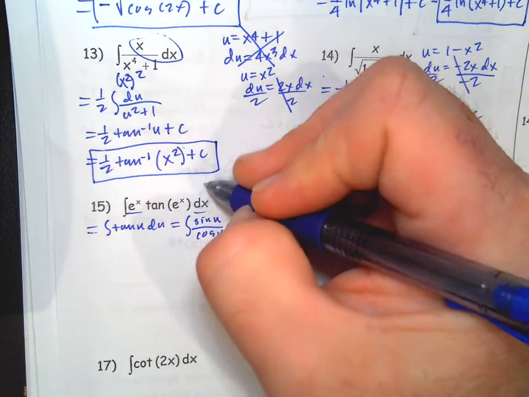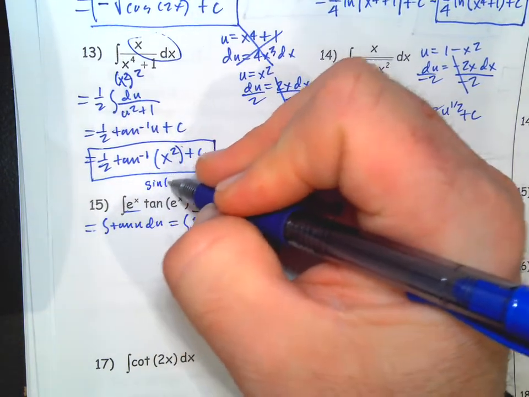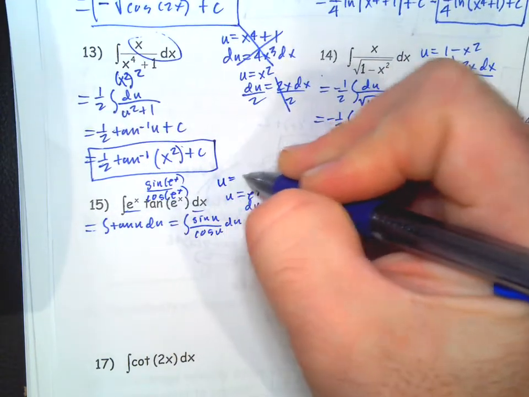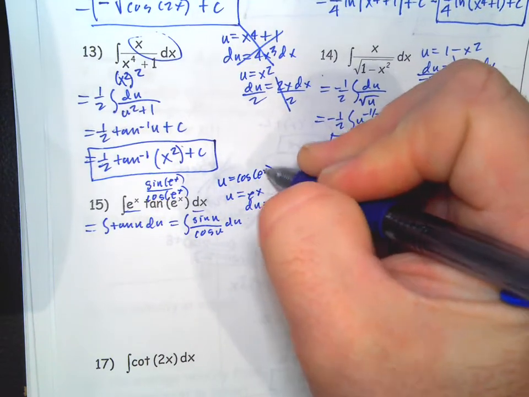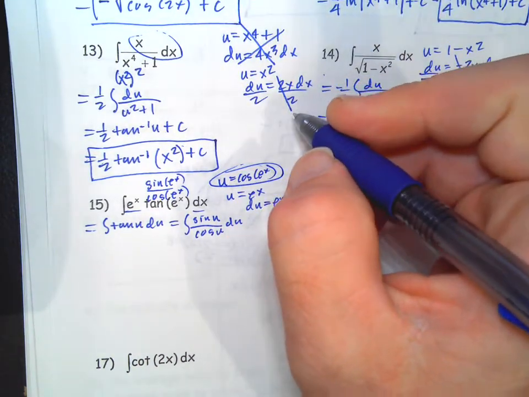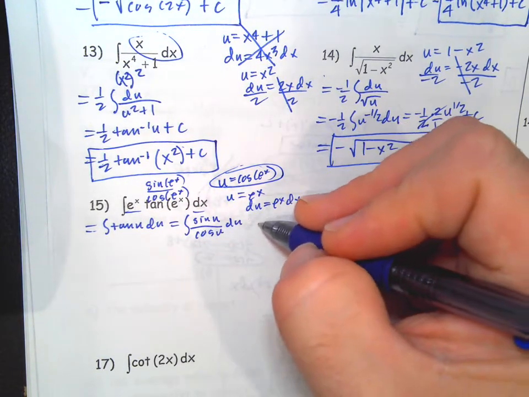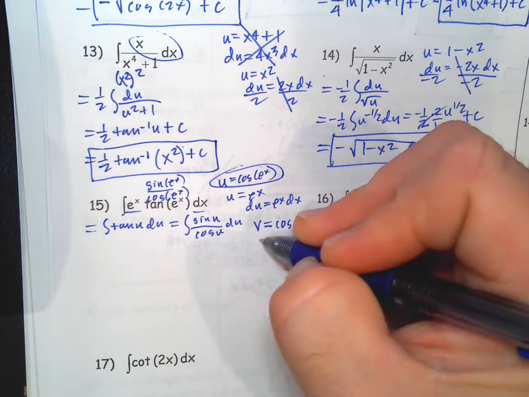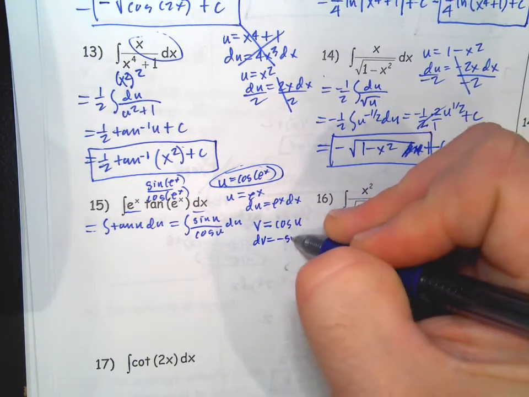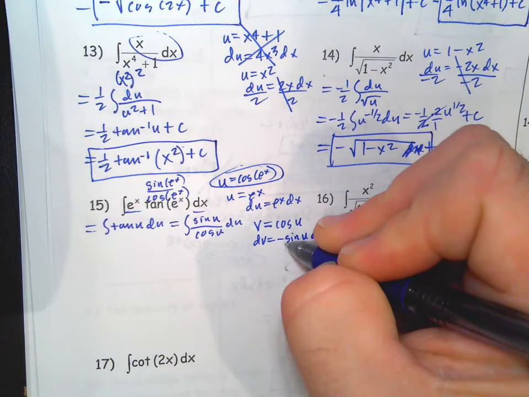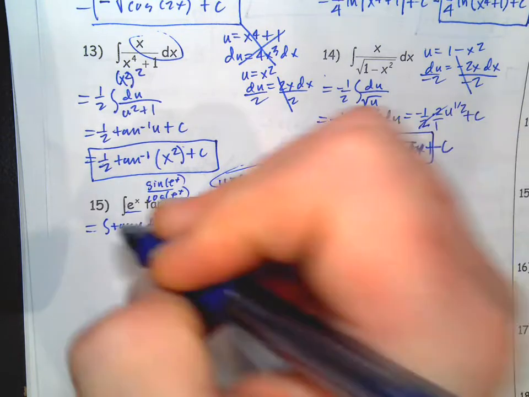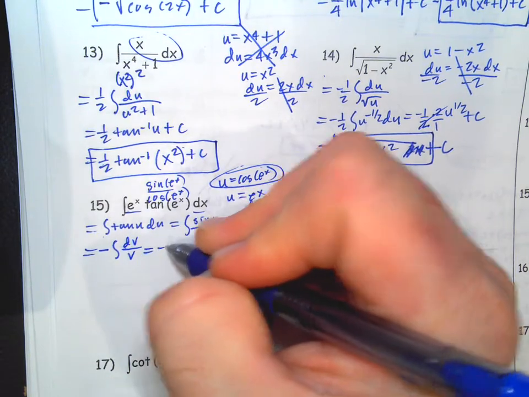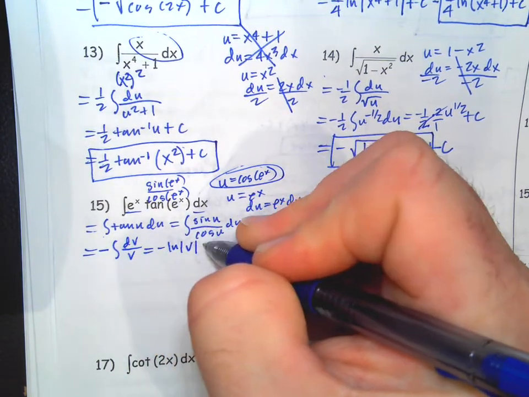Now, I'm just telling you, if at the very beginning we had said sine e to the x over cosine e to the x and picked our u to be cosine e to the x right at the beginning, this problem would be a lot quicker. But we're going to have to do another u substitution. So I'm going to call it v, because I don't want to use u again. It's going to be the denominator. So dv equals negative sine u du. Don't want the negative. So then that's going to be negative dv over v. That's going to be negative natural log of the absolute value of v plus c.